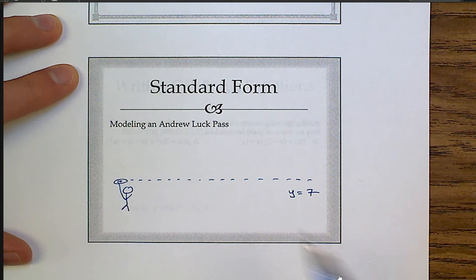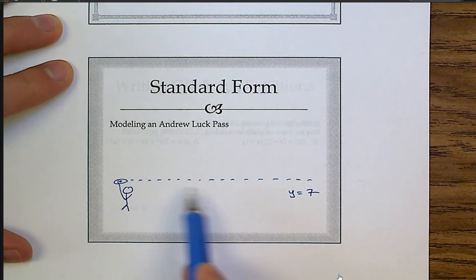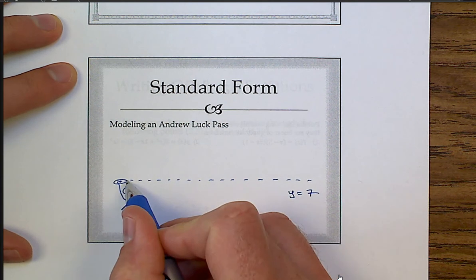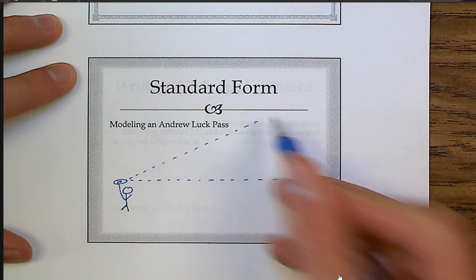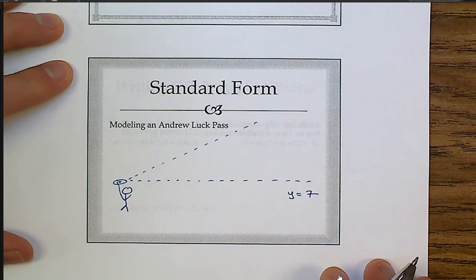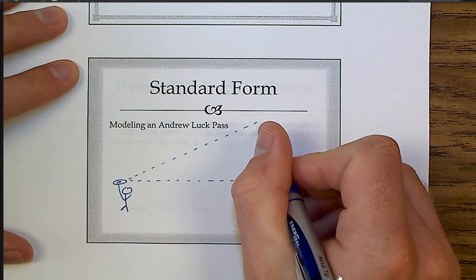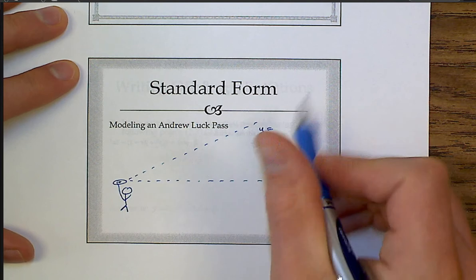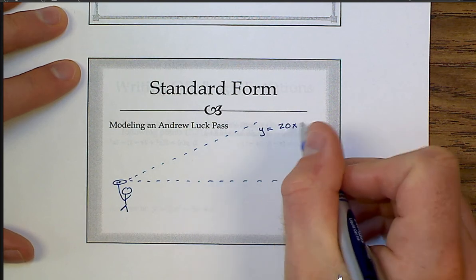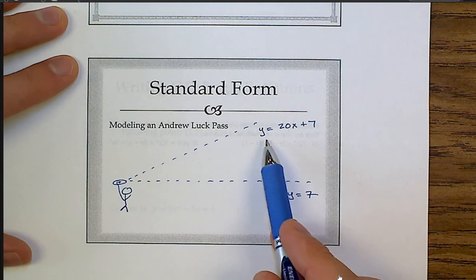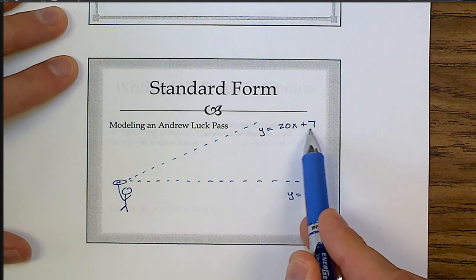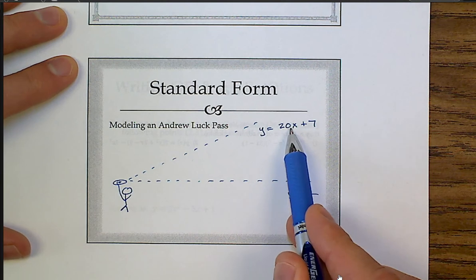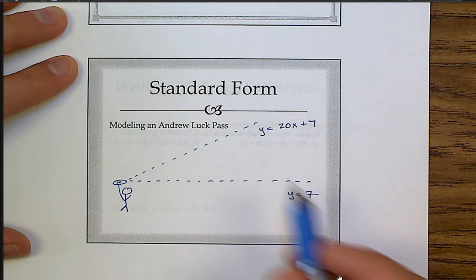We all know that a pass doesn't work like that, right? There's gravity involved. Let's say he throws the ball another time, and it has some velocity or some speed. So this would be an example of something like y equals 20 feet per second. So here's your linear equation. Here's where it's leaving his hands. His initial height is at 7 feet, that's where the ball's at, and it's traveling at a rate of 20 feet per second or something like that. That's your linear equation. Well, that's obviously still not true, right?